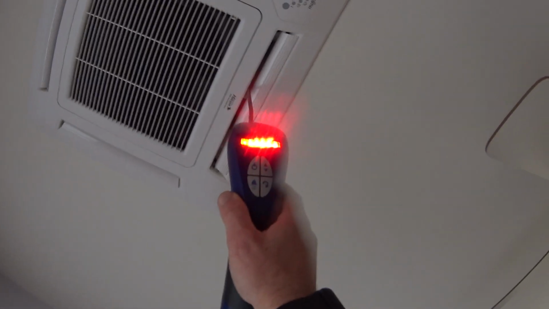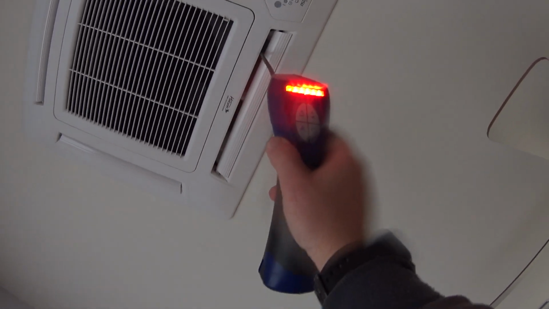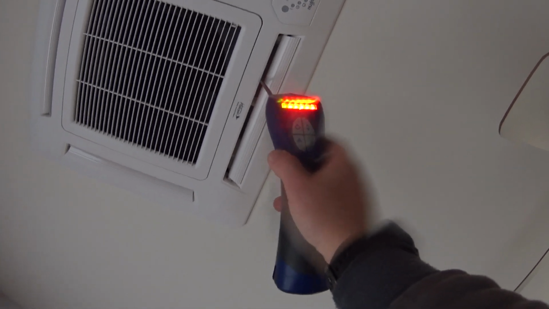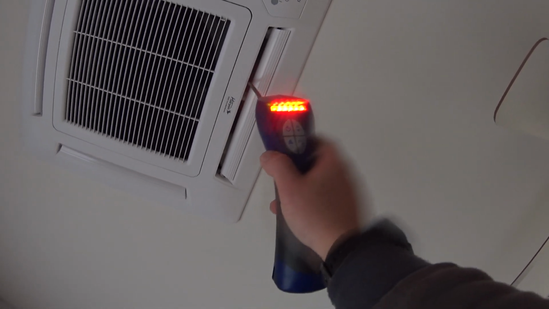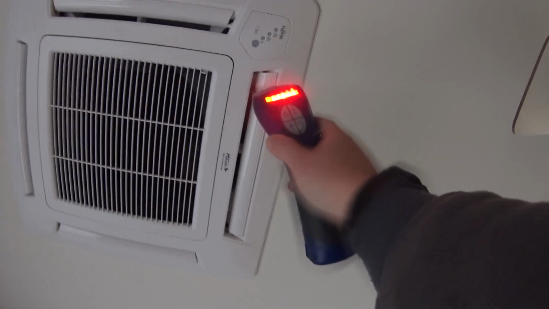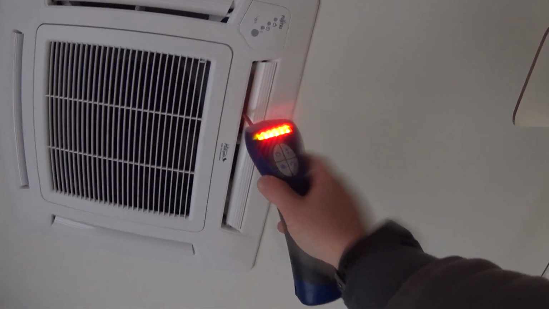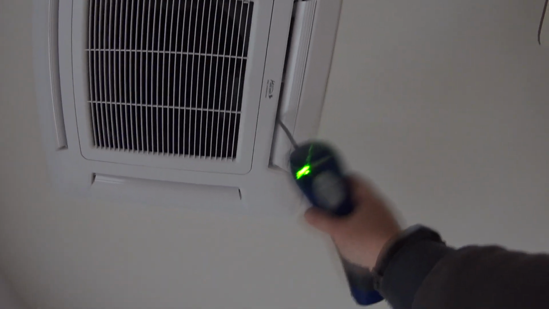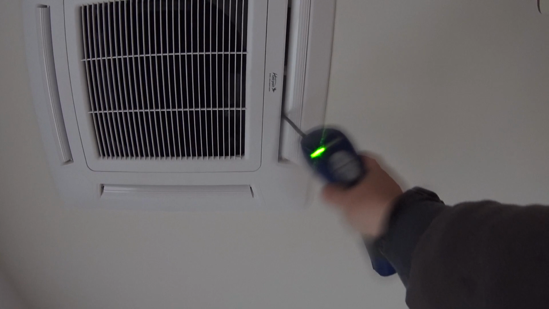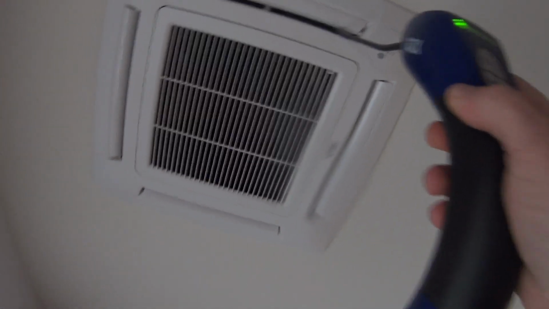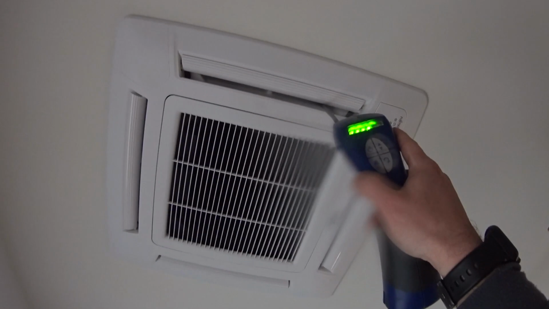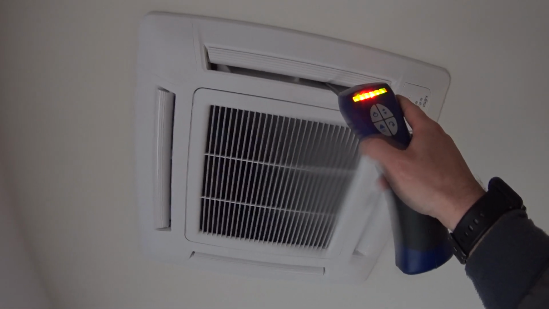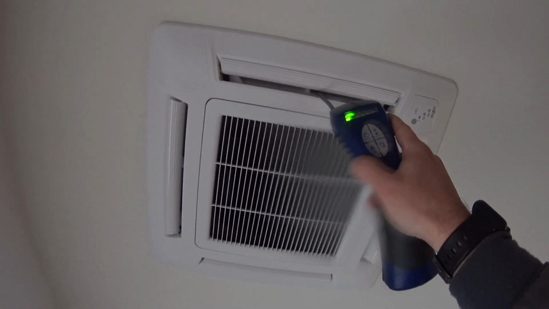Moved on to the other bedroom, and we got red lights immediately. More red lights.